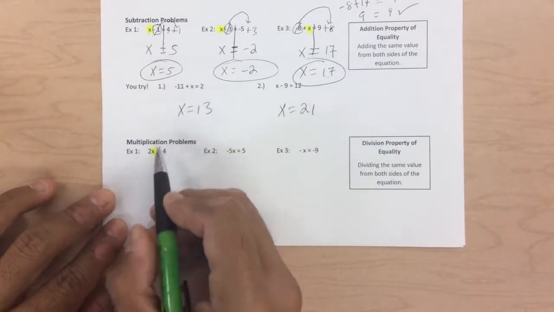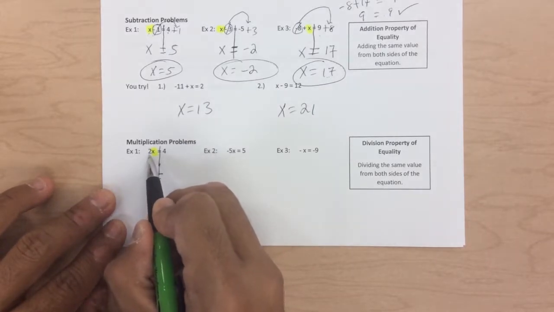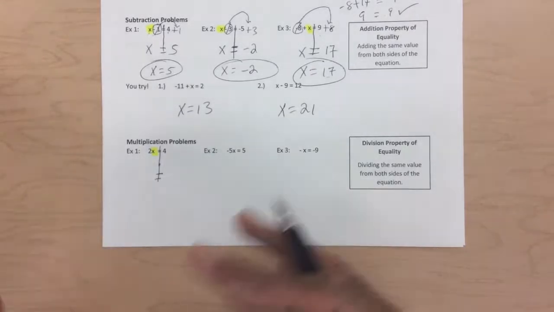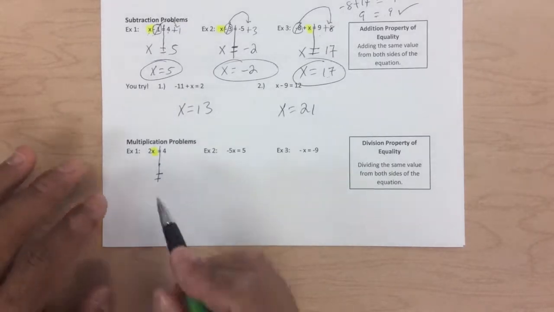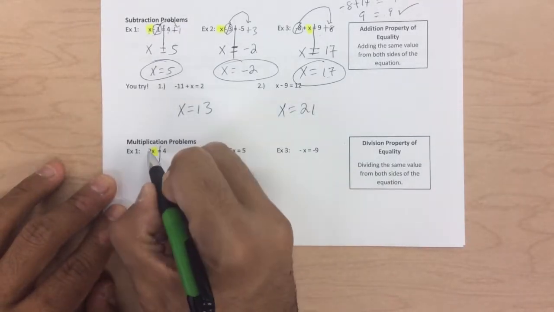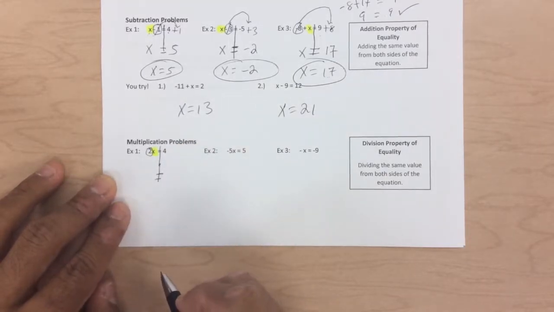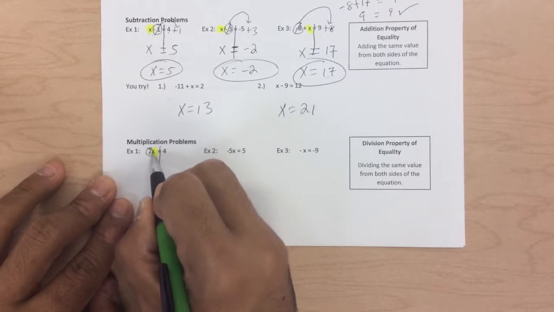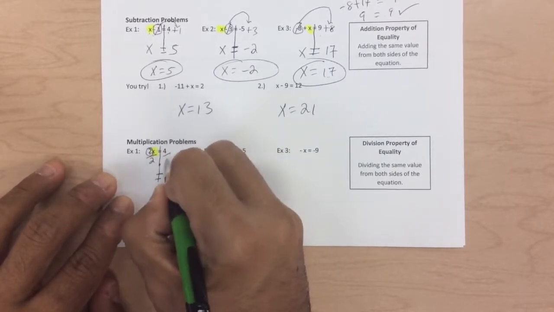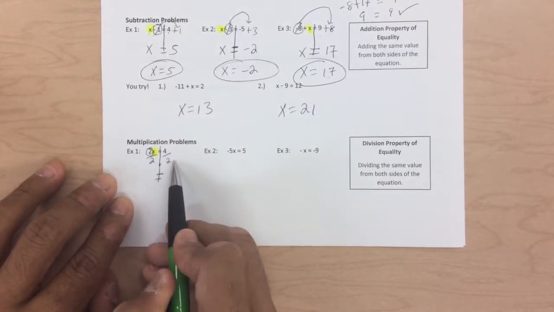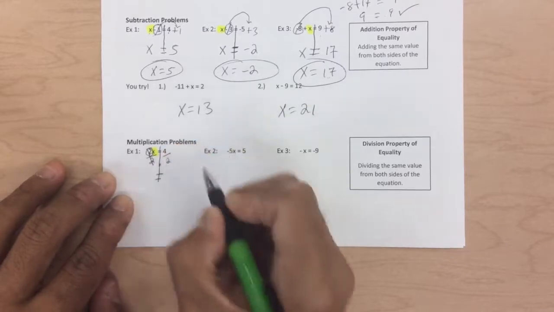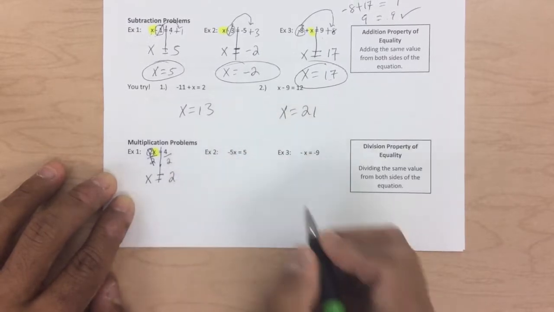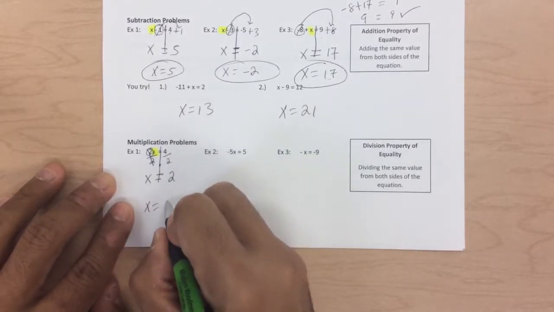With that being said, once again, if you look at the left side, we have 2 times x. Remember, x hates being with other things on the same side. So my purpose is to move everything away from the x. So I need to move this 2 to the other side. Now, what is the opposite of multiplying by 2? You divide by 2. So I'm going to pick it up and move it over here and divide by 2. So I'm left with x equals 4 divided by 2, which is 2. So my final answer is x equals 2.